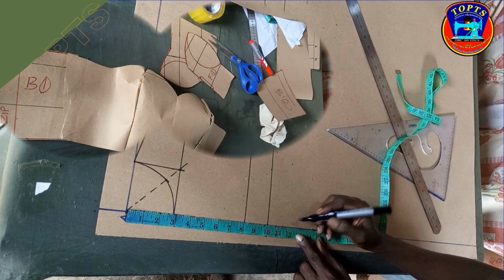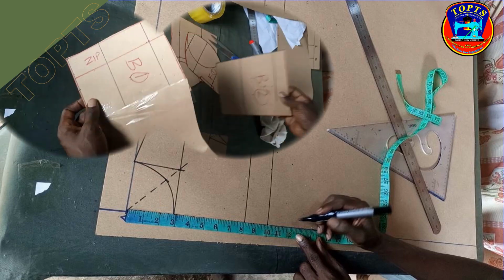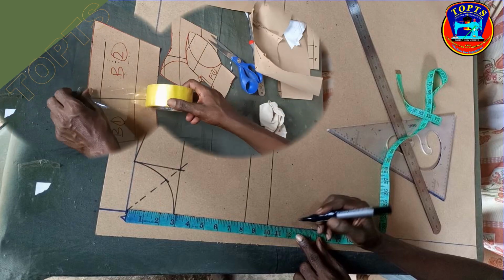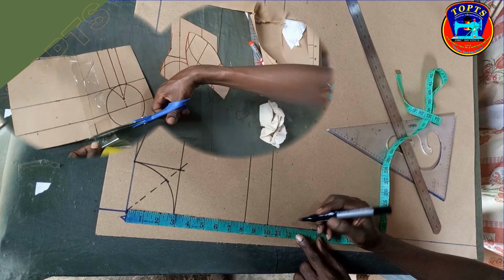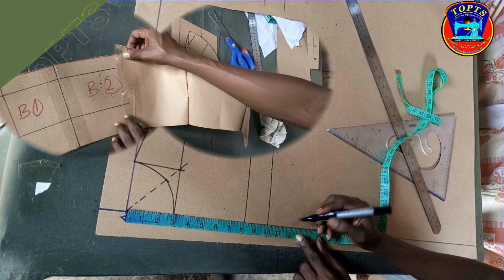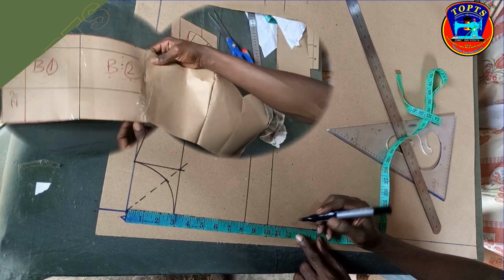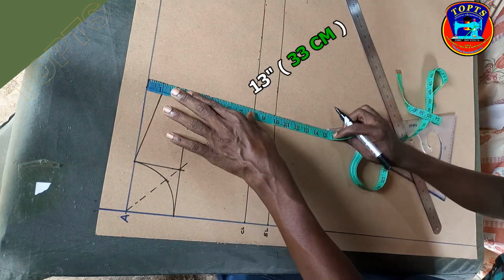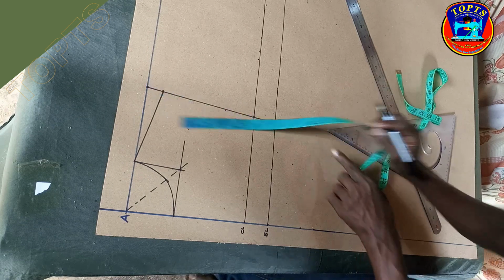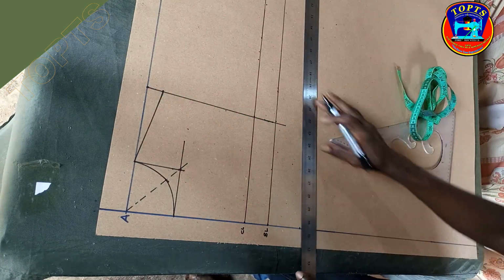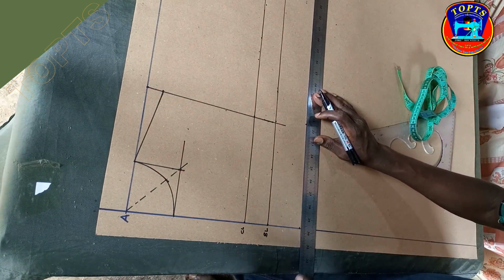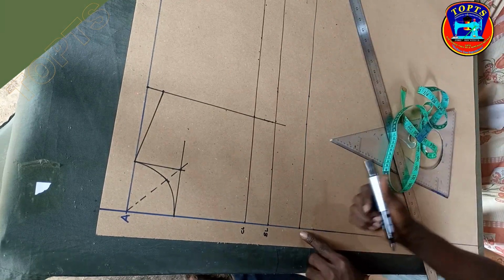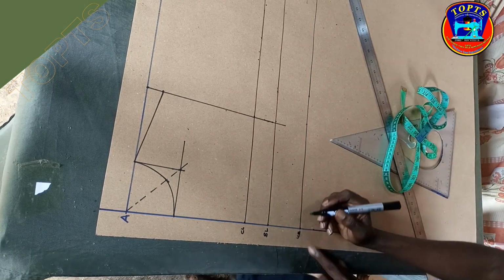So I need the circumference to be bigger so that I bring out the shape of our bustier in a very good way. That's why I've customized it to 13 inches. So here I mark 13 inches like this. After I draw a straight, I square across a straight line like this. Still, I label this as under bust line.